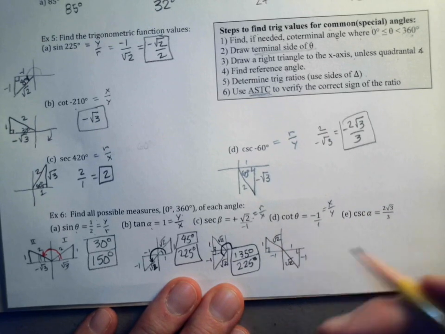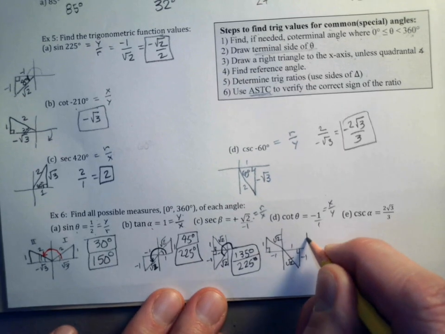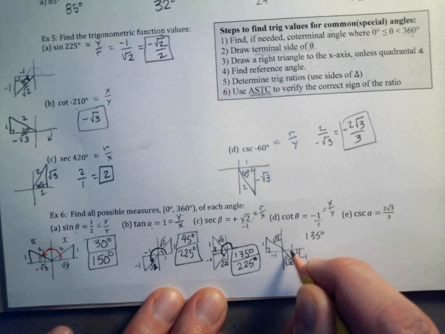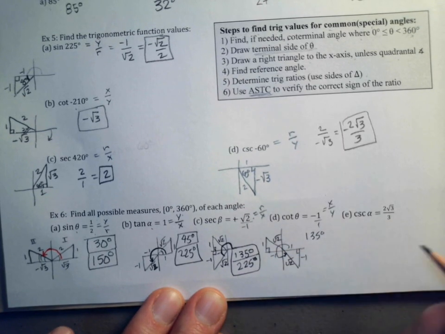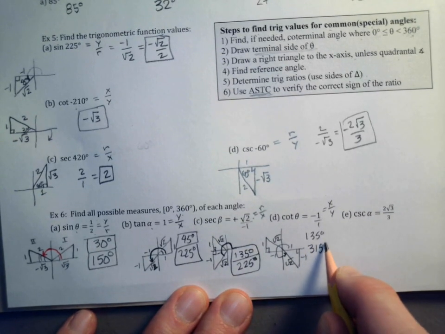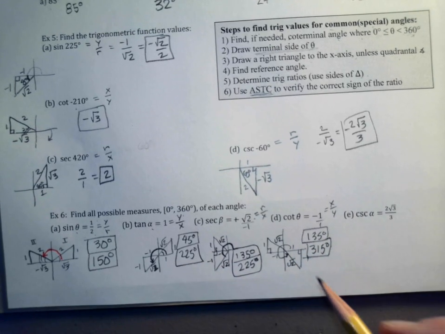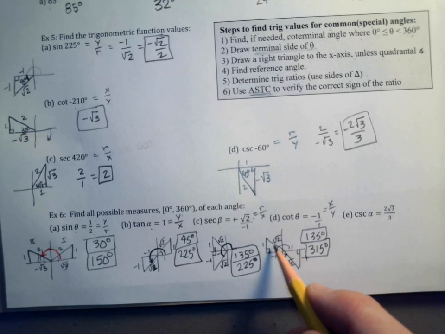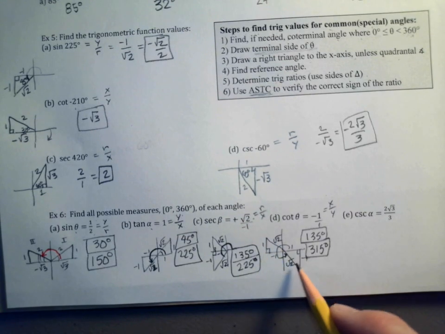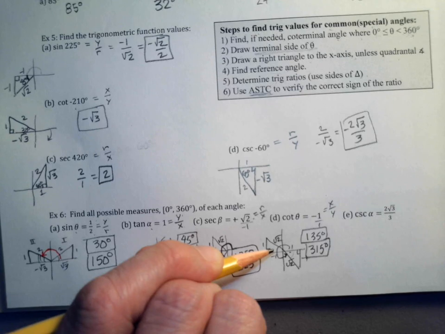And so that one is going to be 135 again. 135 is up there. And then all the way around there, that one's going to be 315, 45 degrees shy of 360. All right, so this one is 45 degrees shy of 180. This one's almost all the way around, but it's 45 degrees shy of this 360. So that reference angle is 45, and so is that one in there.